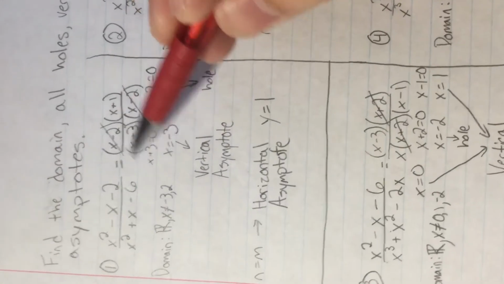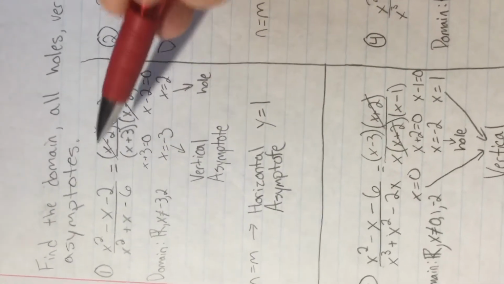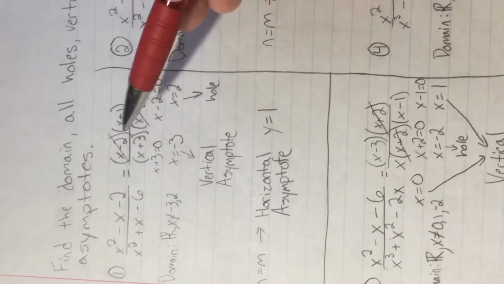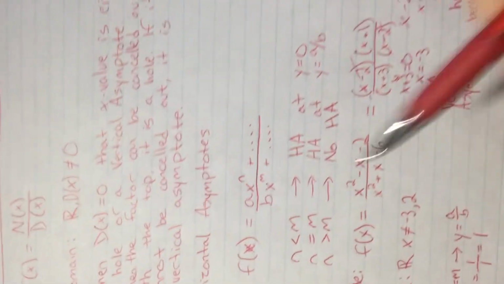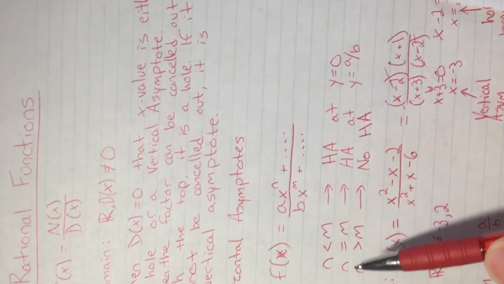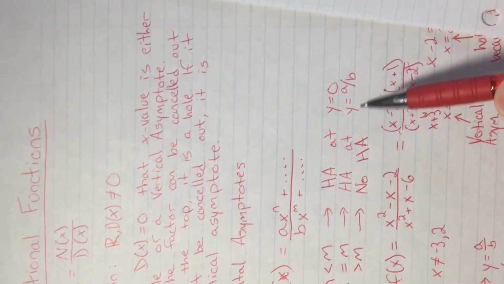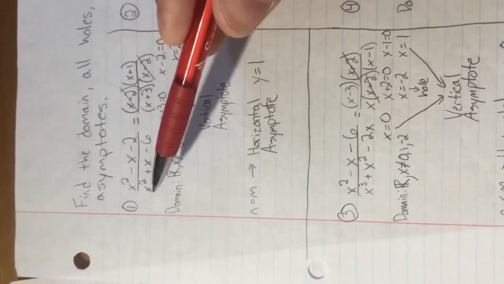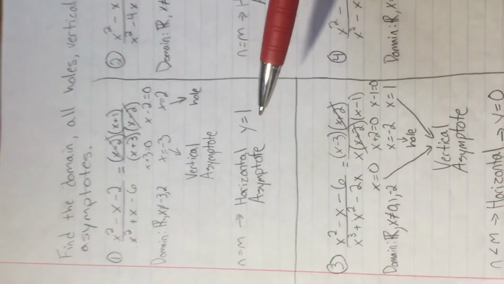As we can see here, the x minus 2's cancel out with the top and the bottom. Therefore, that is going to be a hole. This x equals negative 3 does not cancel out, so that is going to be our vertical asymptote. Then thinking about our horizontal asymptotes, we look over at our rules. For this one, n equals m. The degree on the top and the bottom are the same. Therefore, we have a horizontal asymptote at y equals a over b. A is 1, b is 1, so we have a horizontal asymptote at y equals 1.